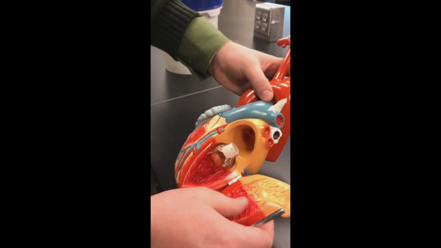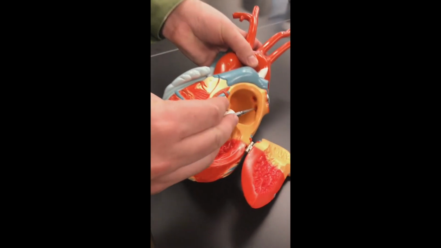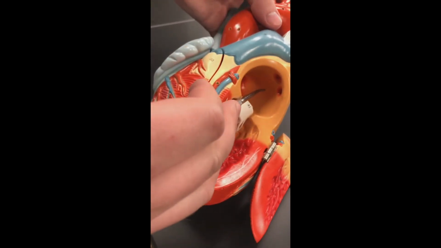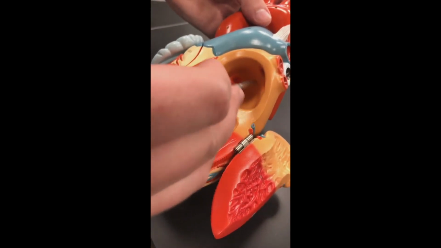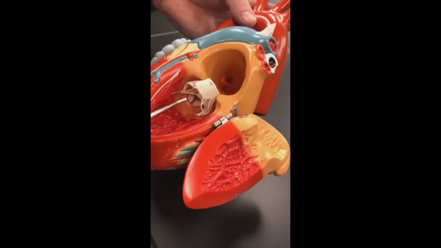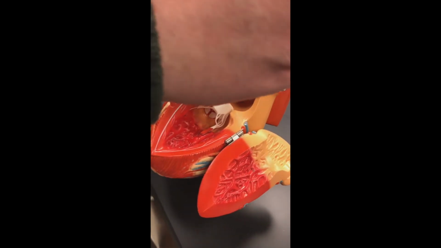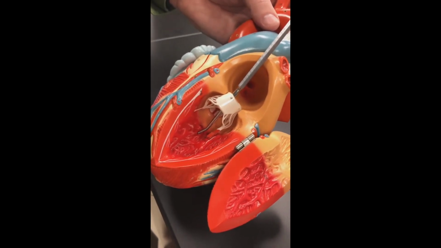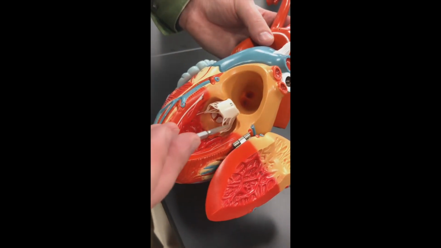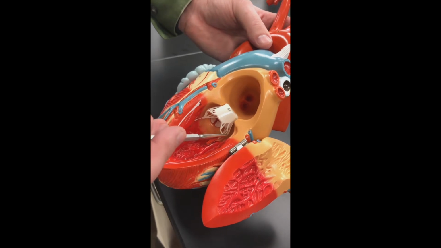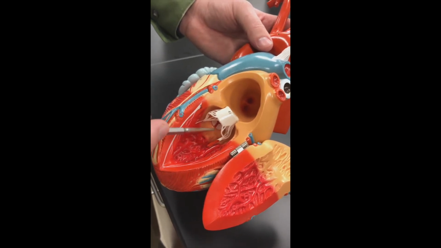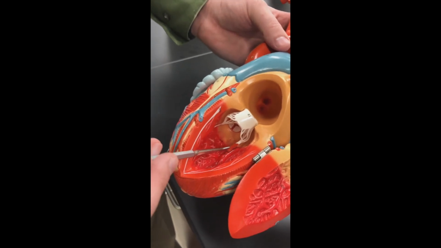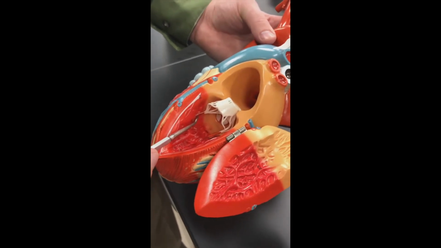And those 4 pulmonary veins are going to go into this left atrium. The left atrium flows blood into the left ventricle through this valve, which is going to be my mitral, bicuspid, or left AV valve. And it has 2 cusps. You have one cusp over here, the other cusp here.